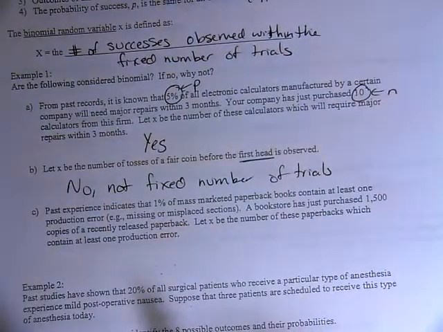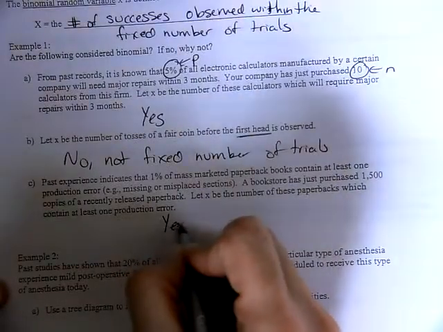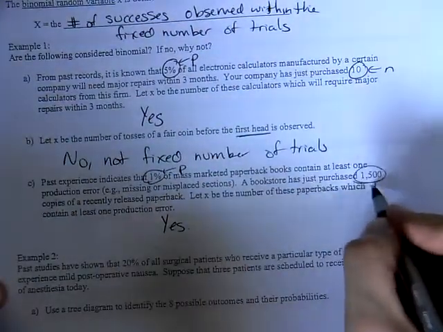Past experience indicates that 1% of mass-marketed paperback books contain at least one production error. A bookstore has just purchased 1,500 copies of a recently released paperback. Let X be the number of these paperbacks which contain at least one production error. So again, yes, it is binomial. This is your P. This is your N.